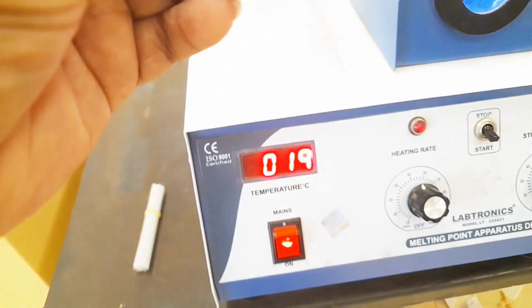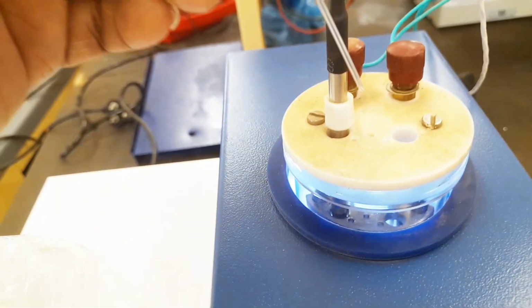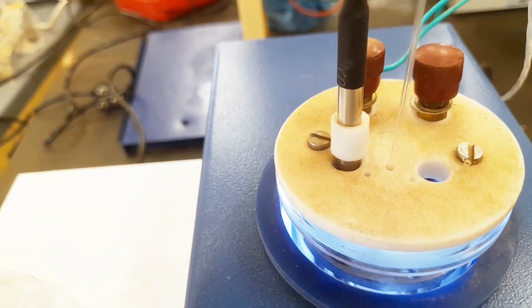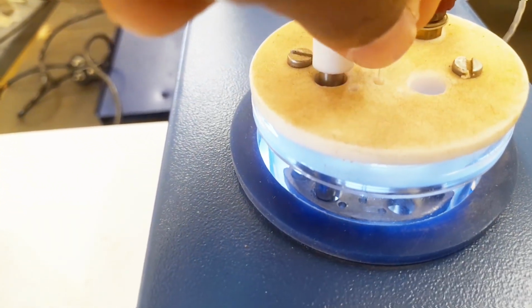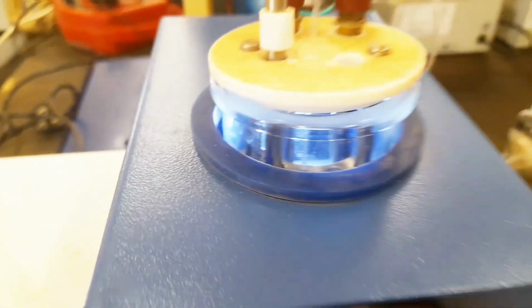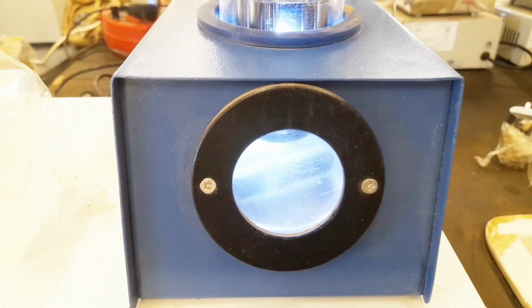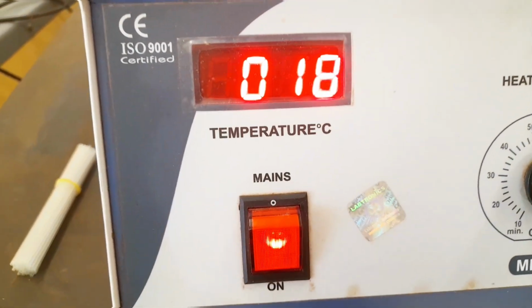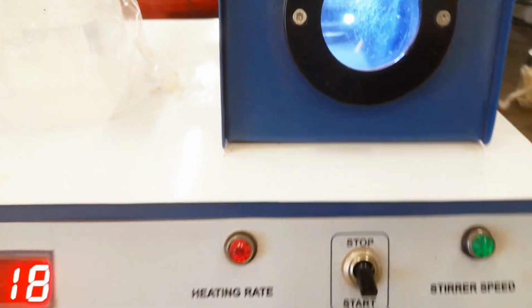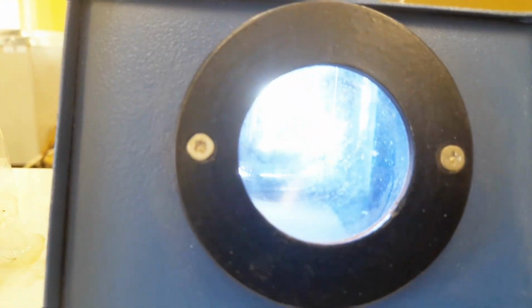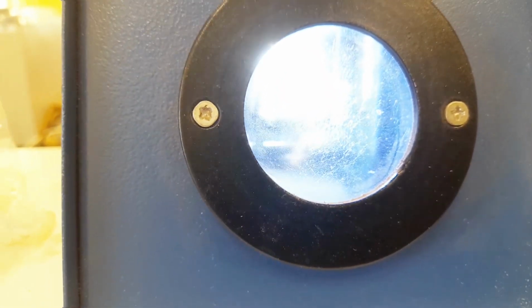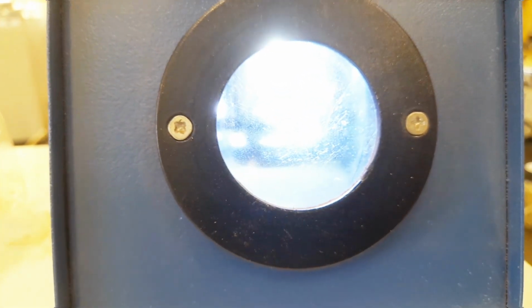Then after this we have to insert this capillary tube into the small holes that are available here. We have to insert slowly into the chamber containing the oil. So now you can see when we start the process, when the temperature increases, it will be visible on the board as the temperature is increasing, and we can see from this there is a light source. We can see from this exactly the point when the solid sample converts into liquid. That point we have to note down. That is the melting point of the pure compound.